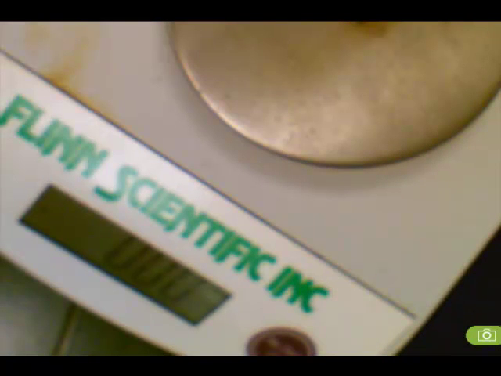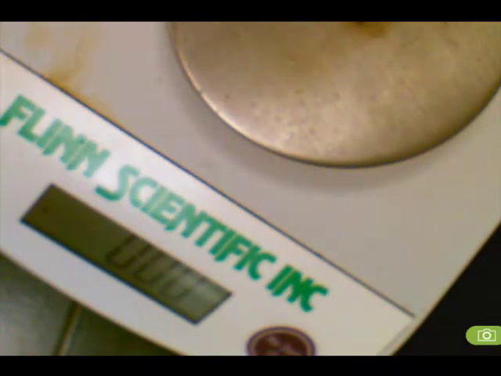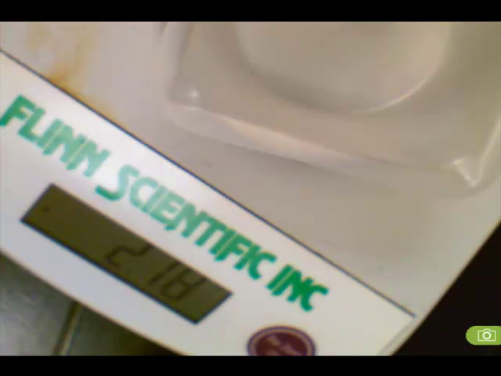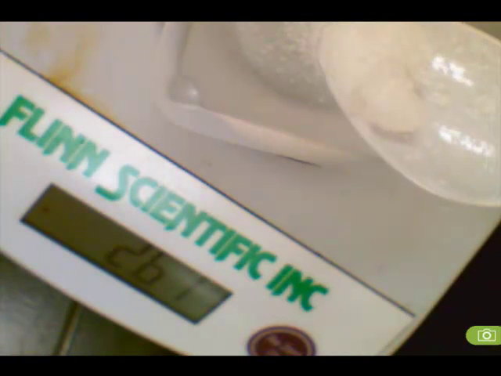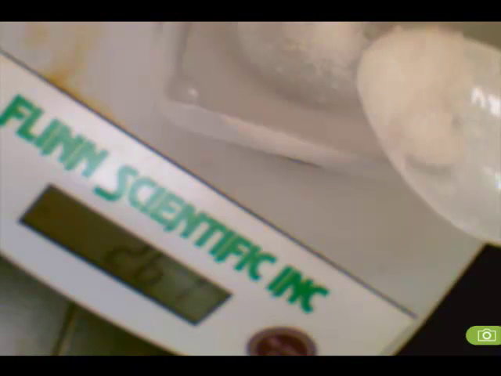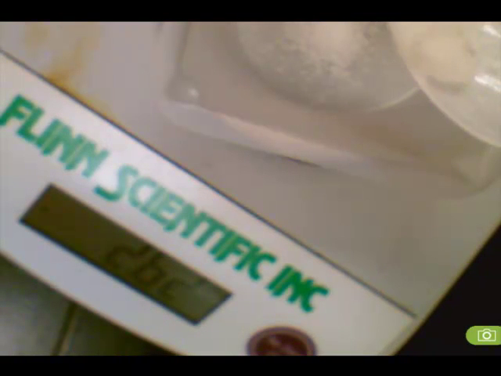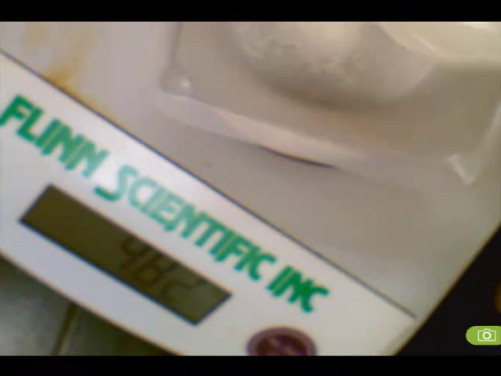I'll start out by zeroing my balance, make sure that it's reading 0, and then I'll place a weighing boat on the pan and zero it out again. Next, I'll take a spoon and I'll add a little sodium chloride to the weighing boat. And I'm getting close. I need 2.92. Put a little bit in at a time.